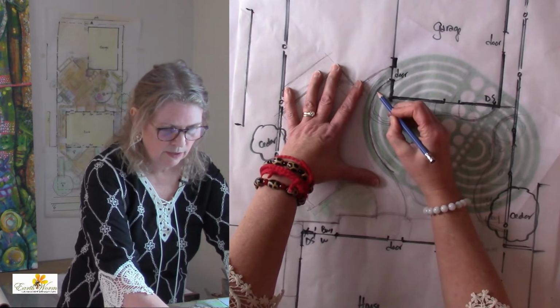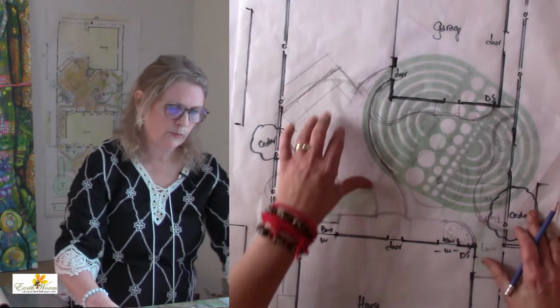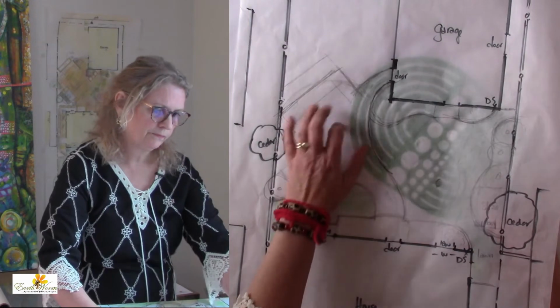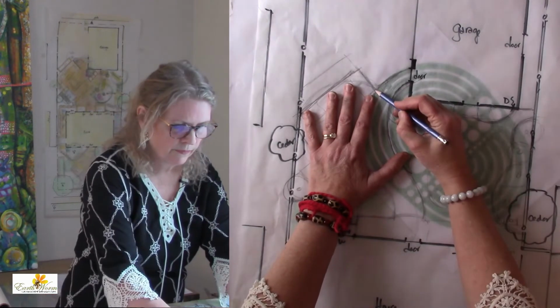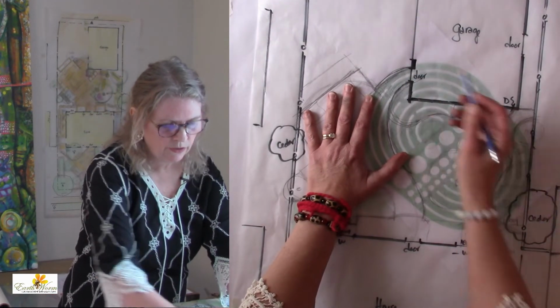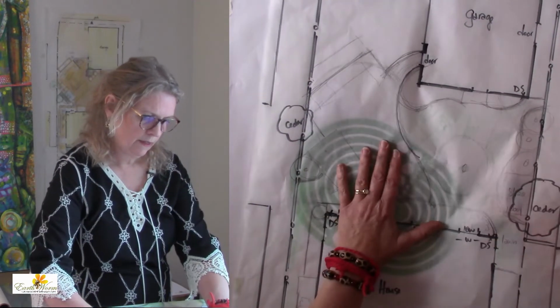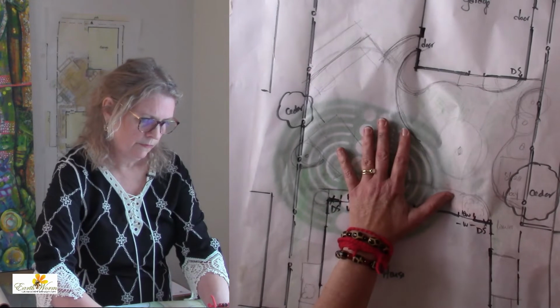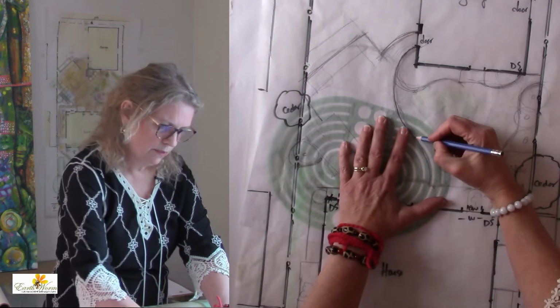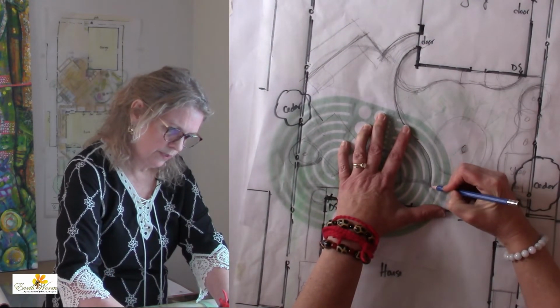You can see I'm cheating a little bit right here to pull it into that doorway. I'm going to make sure this side has a good curve. And then the next curve is this one going over here into the planter.